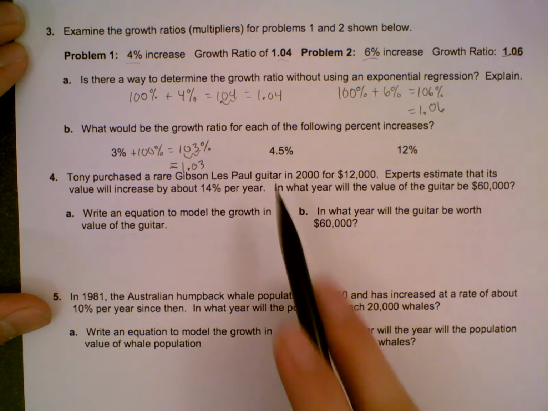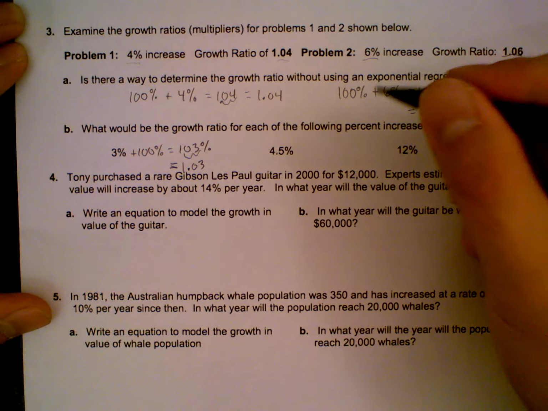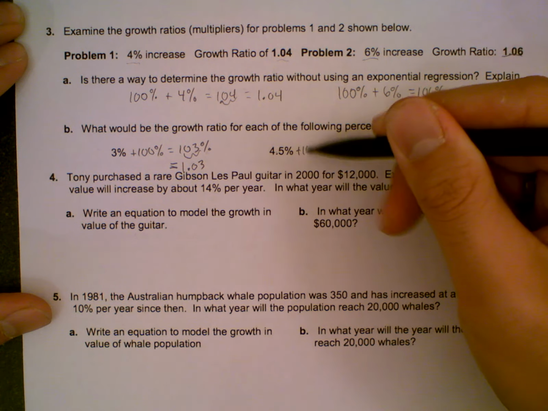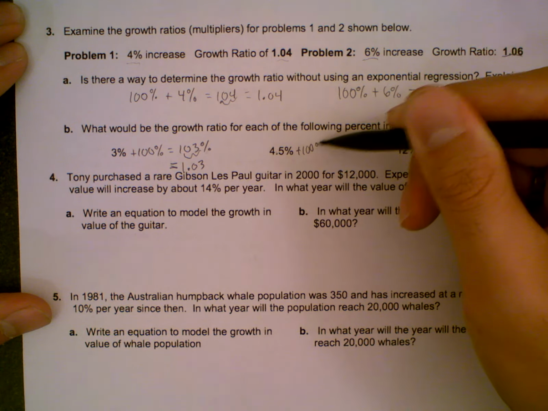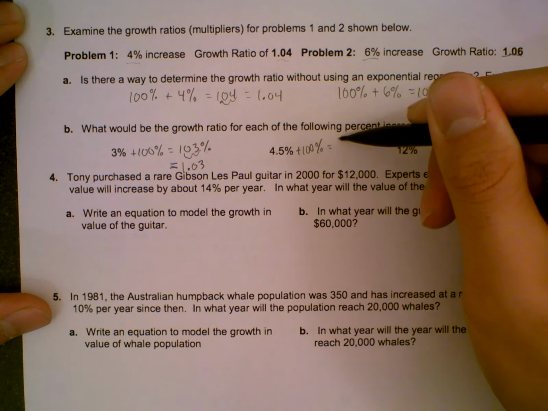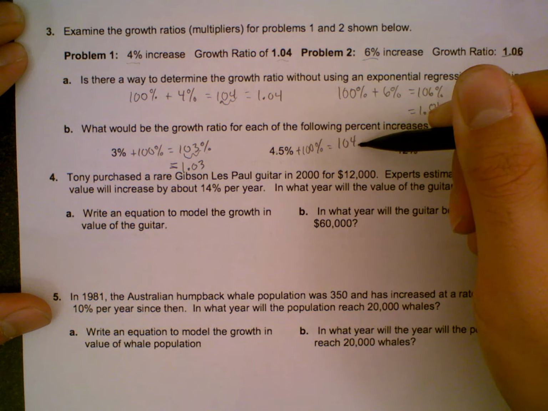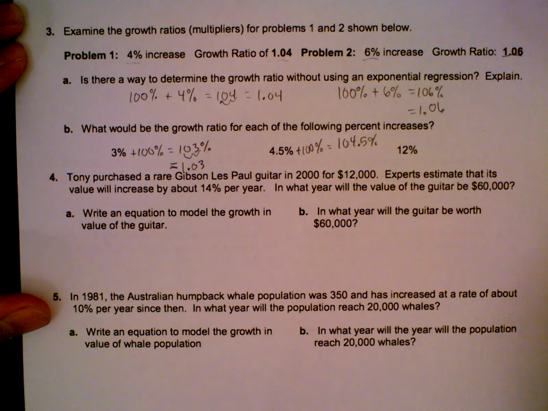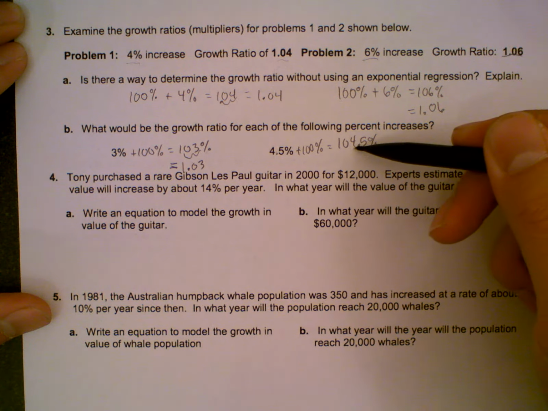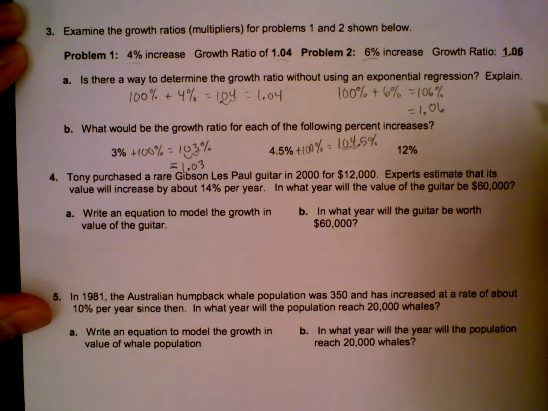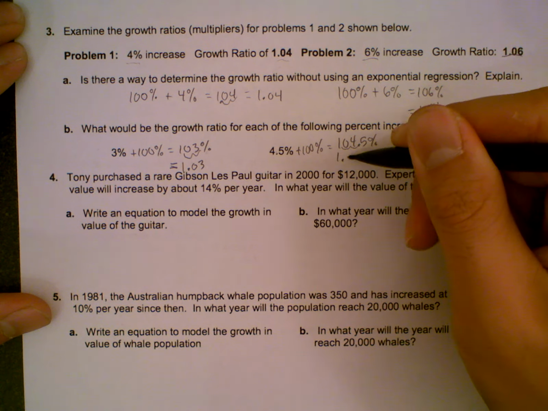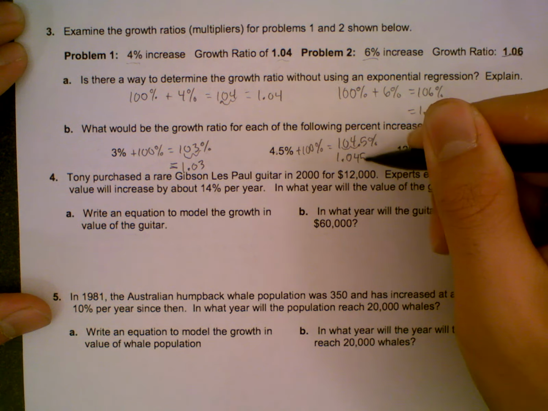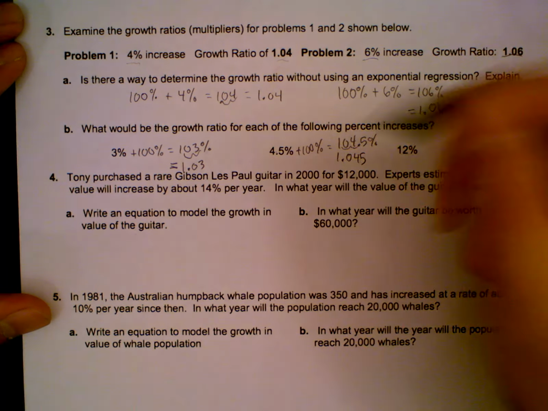Next one's going to be 4.5%. So add that to 100%. We get 104.5%. Move the decimal 2 spots, 1, 2, and we get 1.045 as our growth ratio.